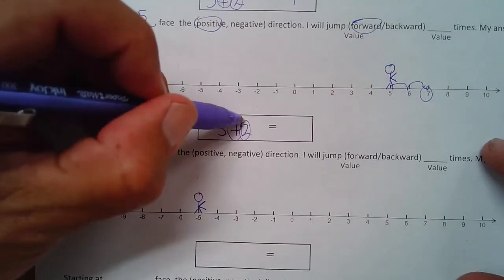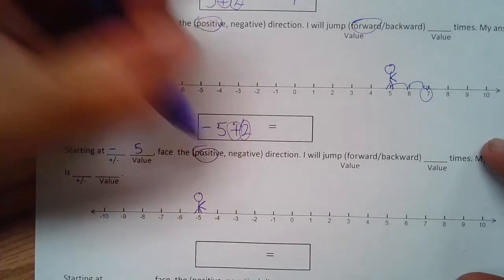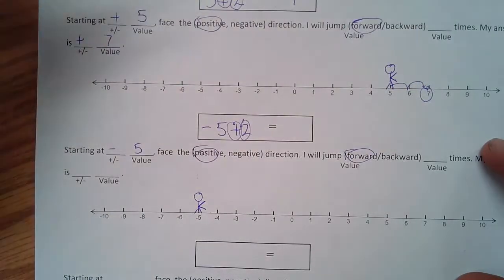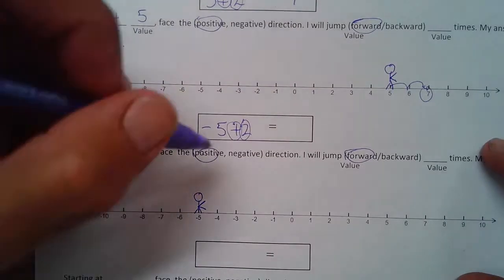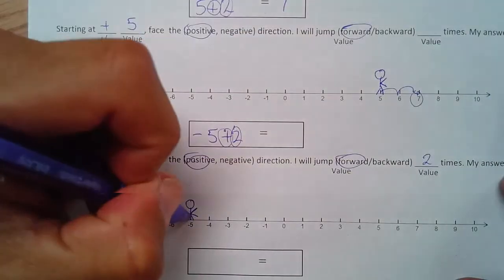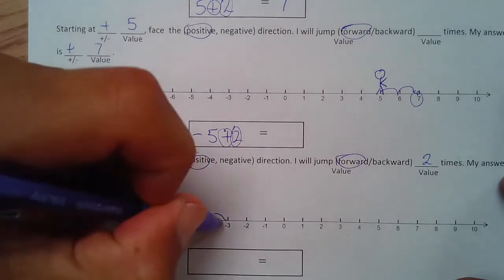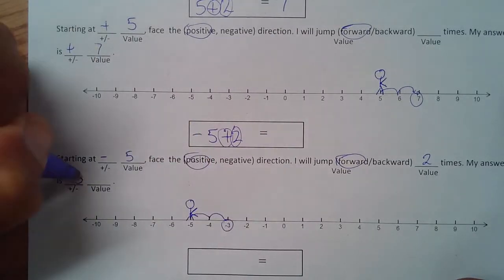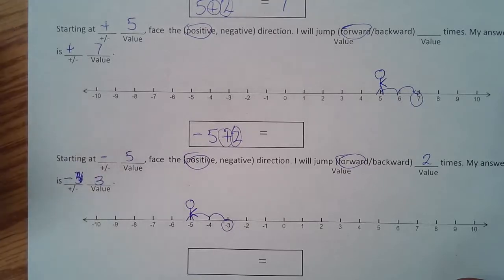This is a +2, so positive direction. I will jump forward because it's a +2, and I'll do that 2 times. 1, 2. I arrive at -3. So my answer is -3. Great, -3.